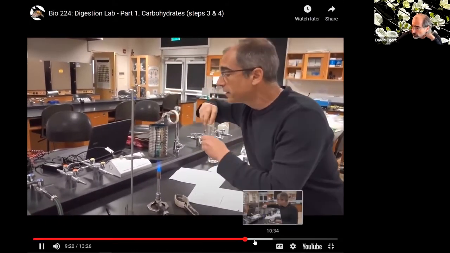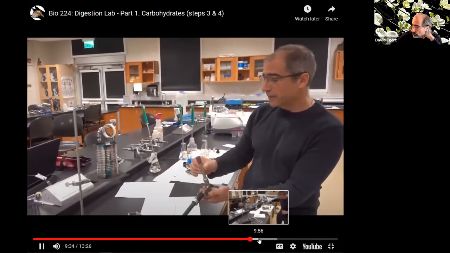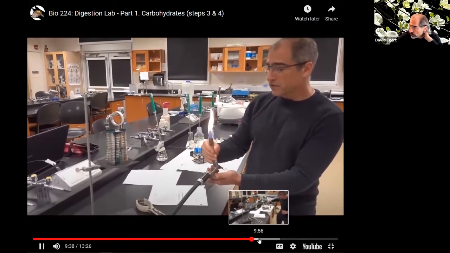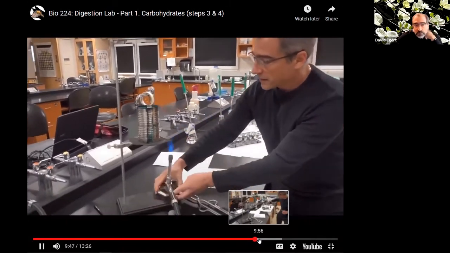We have this in boiling water here. Let's also make sure, when you're using a Bunsen burner, that you have a nice blue flame that's hot. If it's not adjusted, this is not hot, and the water's not going to boil. You want to make sure you have the blue cone of heat.